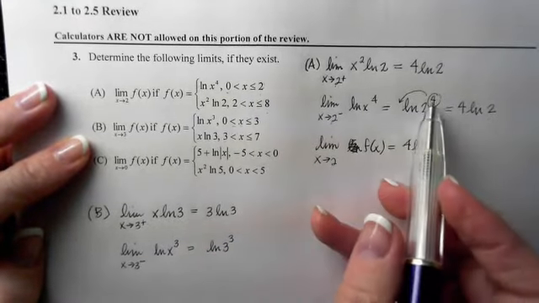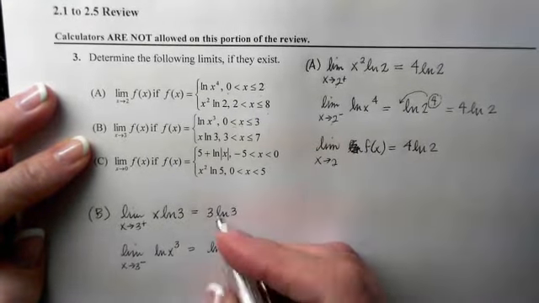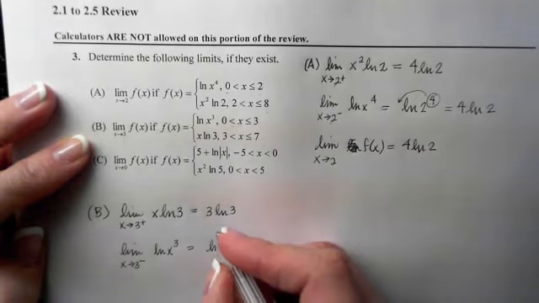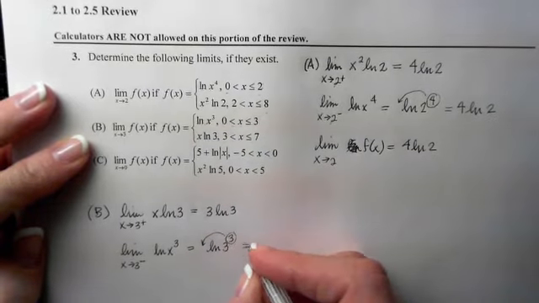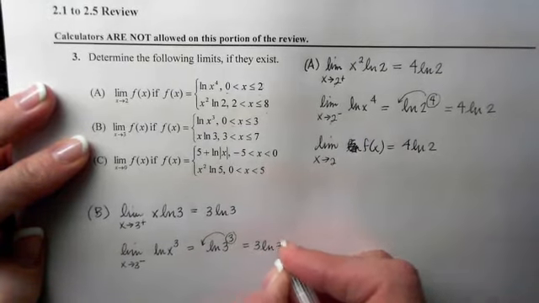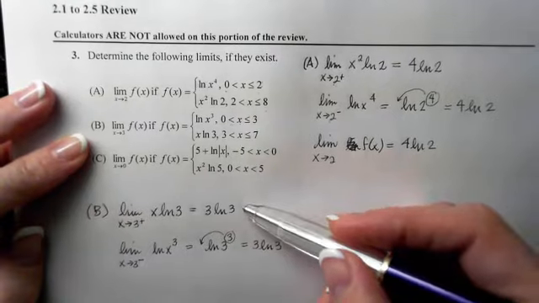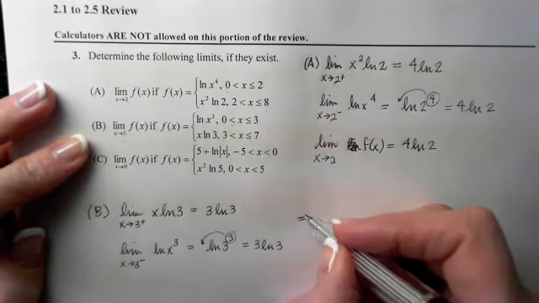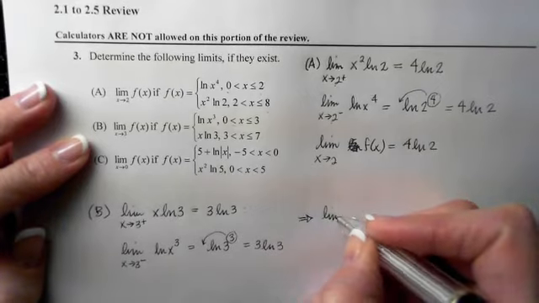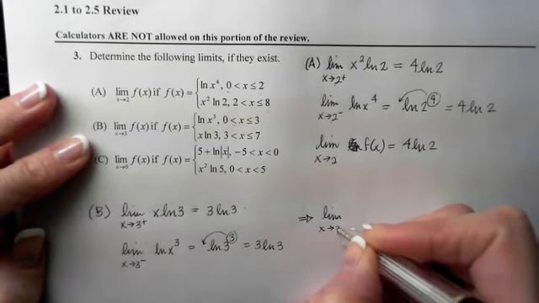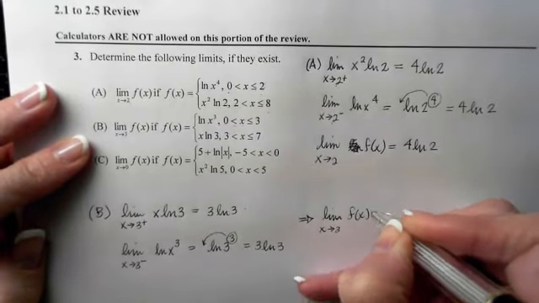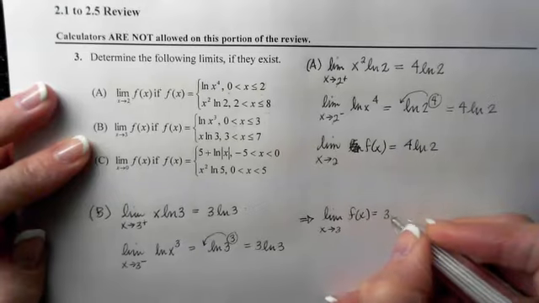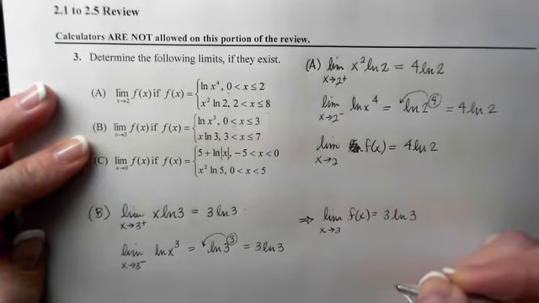Notice this is the exact same property that we used up here, so I can take this 3 and move it in front. That will give me a 3 ln of 3, which means now my right-hand limit and my left-hand limit match. Because of that, I can write that the two-sided limit as x approaches 3 of f of x will be 3 ln of 3.